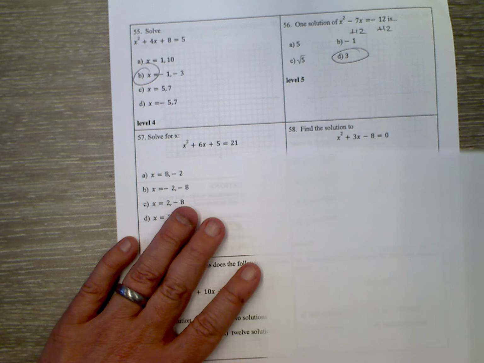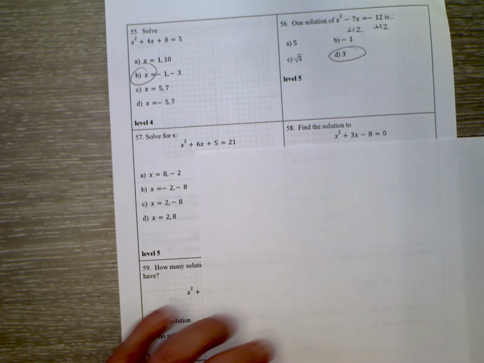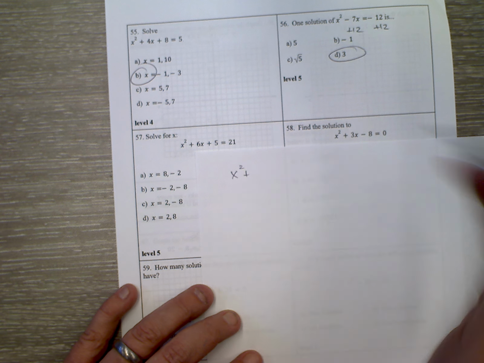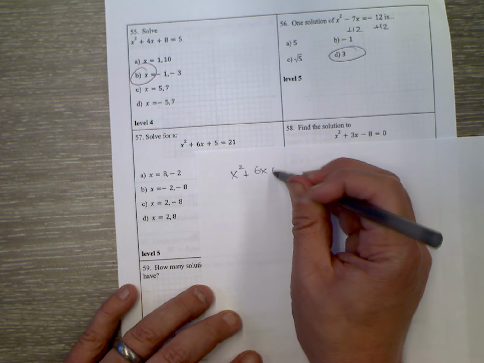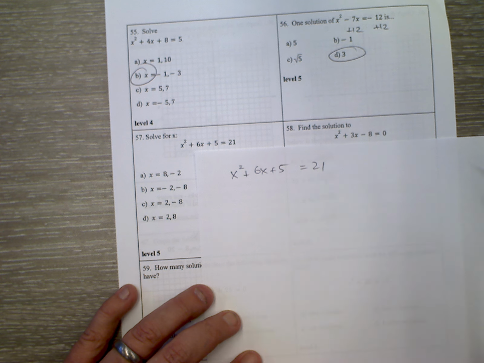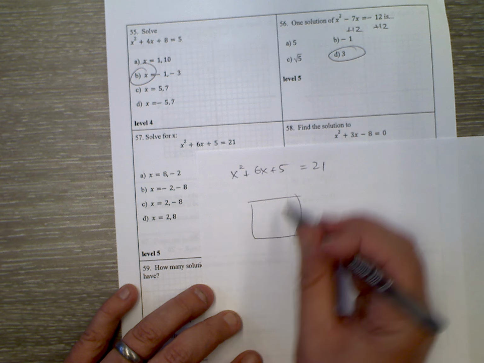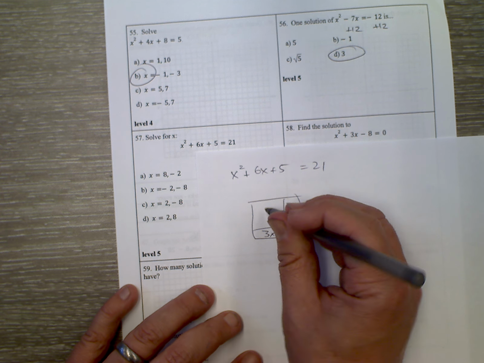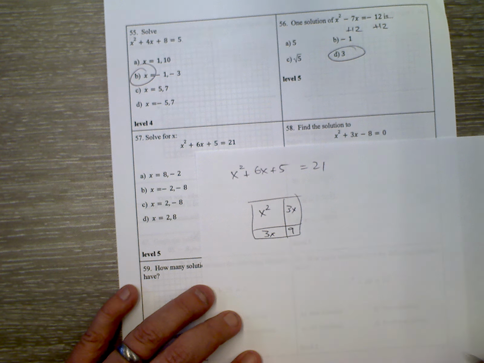Here we go. Well, let's keep going. All right. X squared plus 6x plus 5 is equal to 21. All right. I don't know. I'm just drawing some squares now. I like the even numbers. I do. I kind of enjoy it.